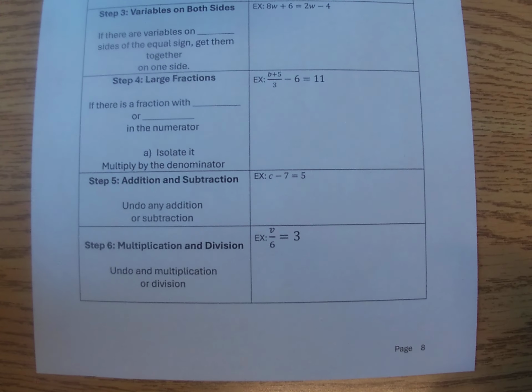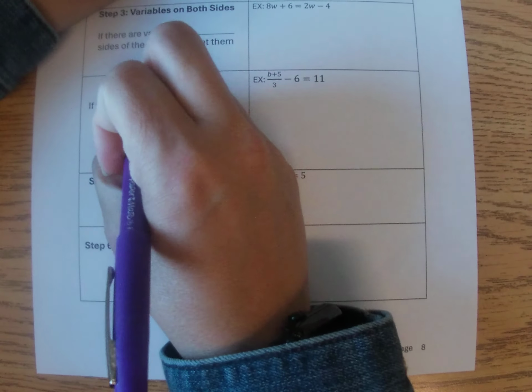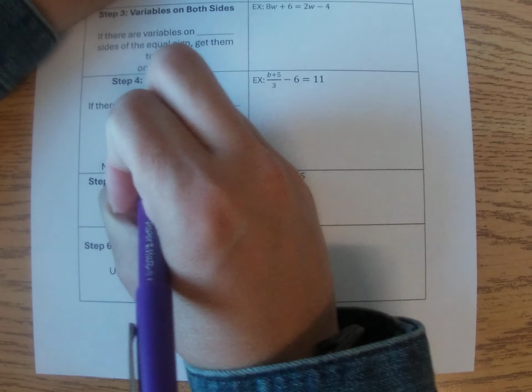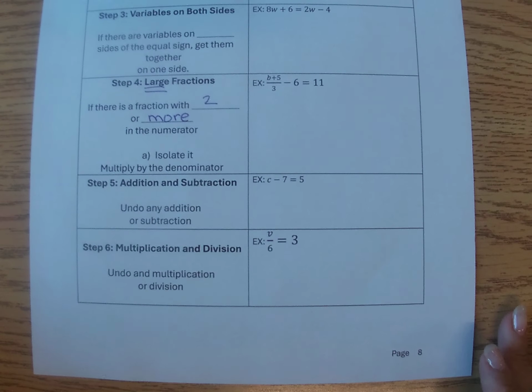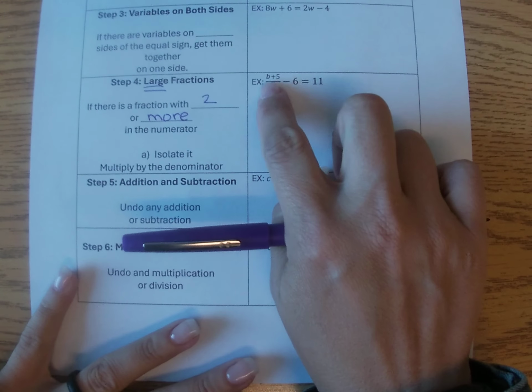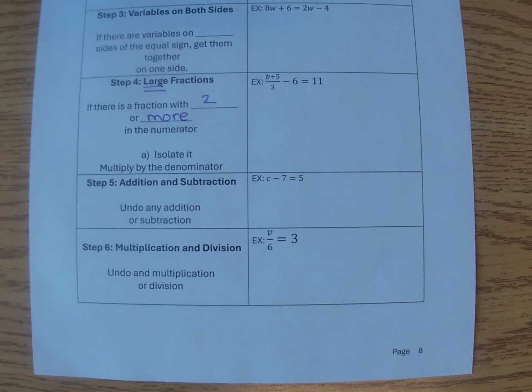okay, with a large fraction, I am calling something that has 2 or more things in the numerator. So if we look at this fraction, right, there's 2 terms, a b and a 5 in the numerator. Our goal is going to be to get it by itself and then to multiply by the denominator.